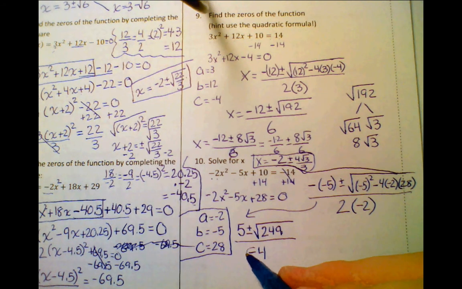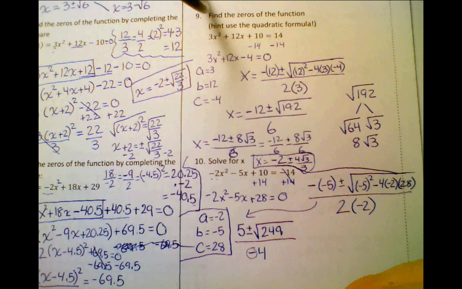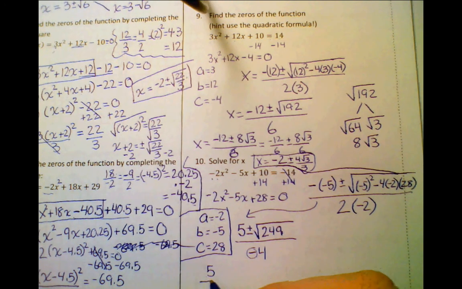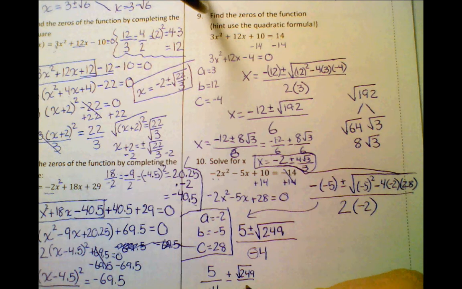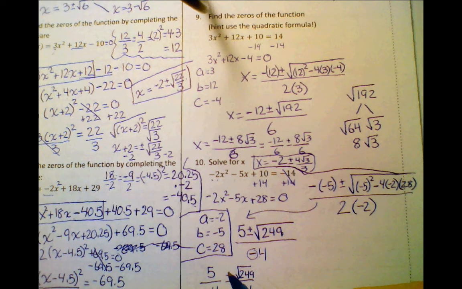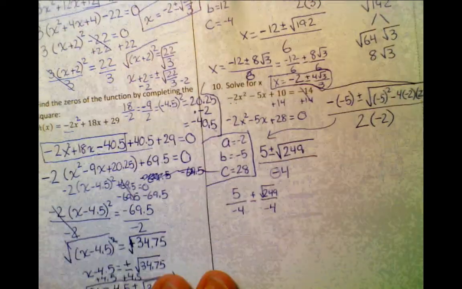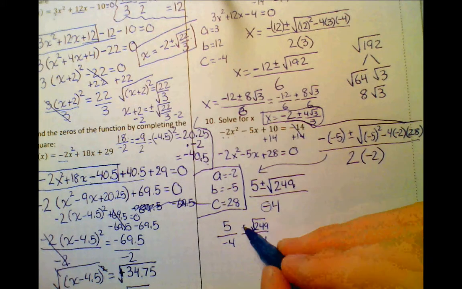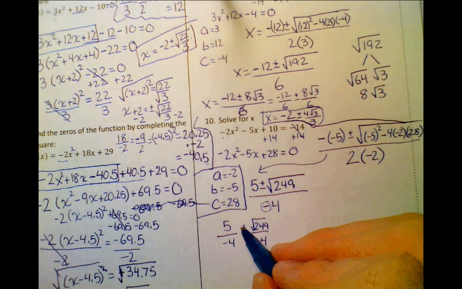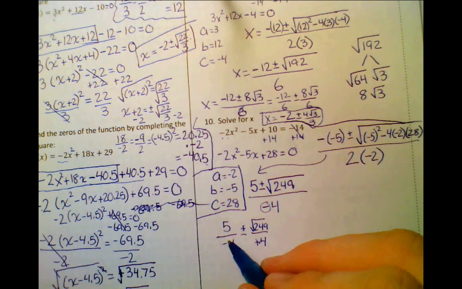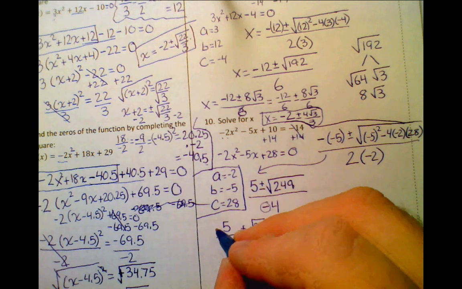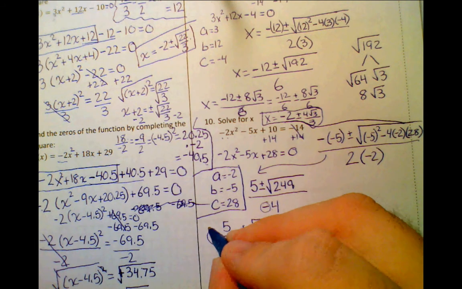However, we don't like to have the negatives on the bottom. So, here it comes. We're going to do 5 over negative 4 plus or minus square root of 249 divided by negative 4. Now remember, we have the plus or minus here. What's going to happen when you have the plus or minus and then you're dividing by negative, it just can become the other sign. So that doesn't really do anything to this. Now, however, 5 divided by negative 4, that does change things. You can put this negative right on top.